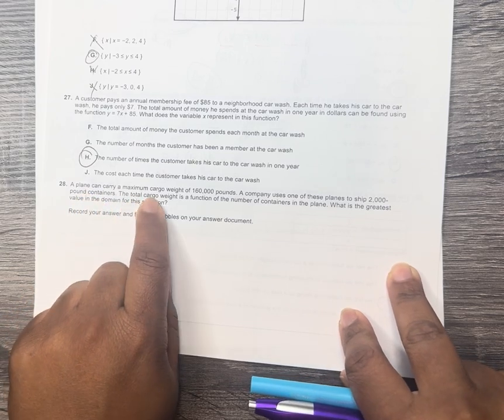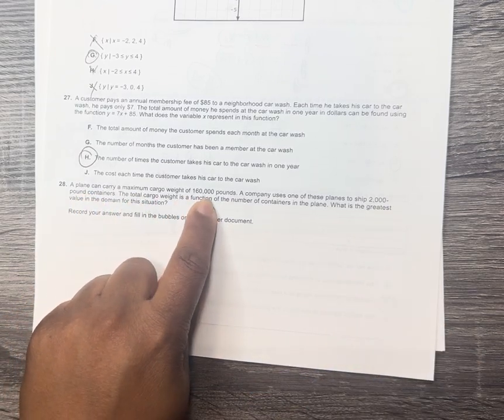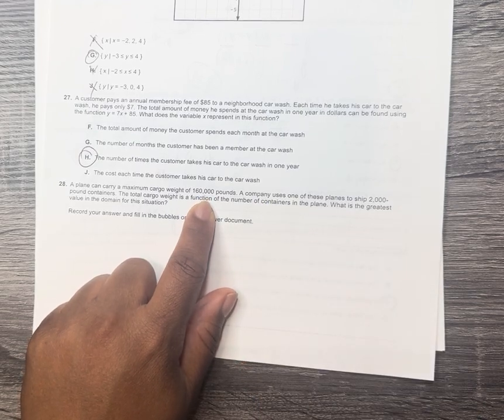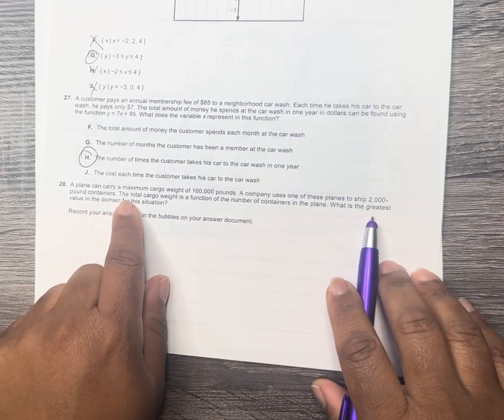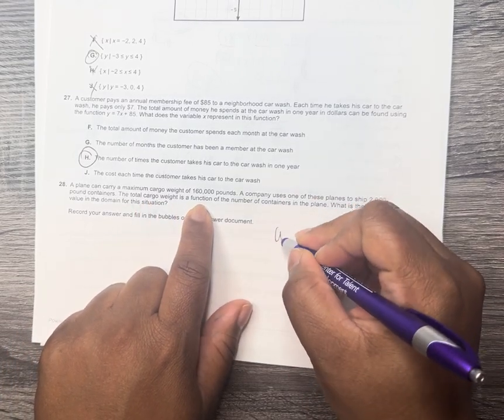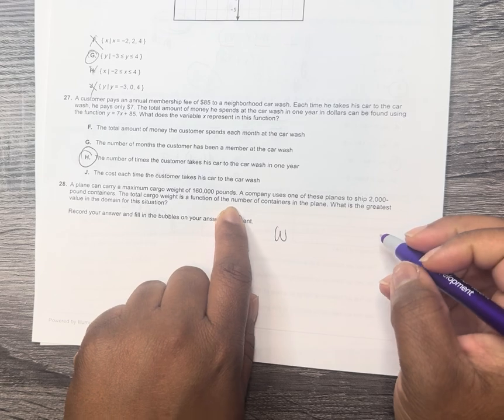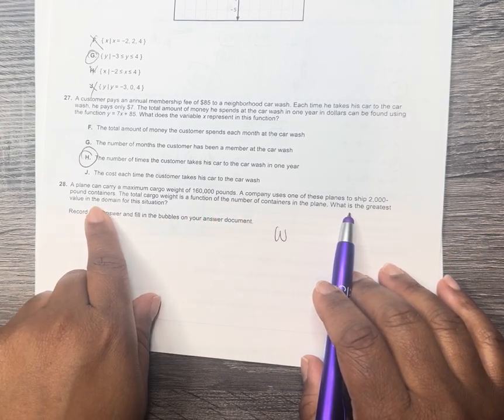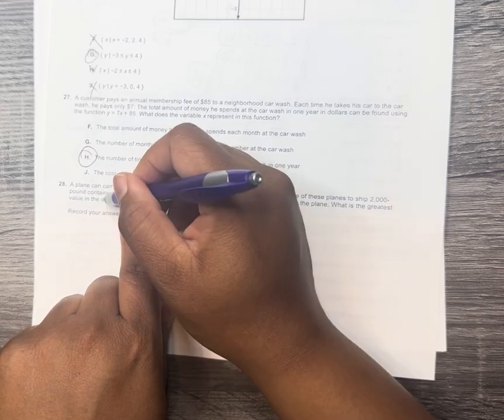A plane can carry a maximum of 160,000 pounds. A company uses one of these planes to ship 2,000-pound containers. The total cargo weight is a function, so weight is a function of the number of containers in the plane. What is the greatest value in the domain?